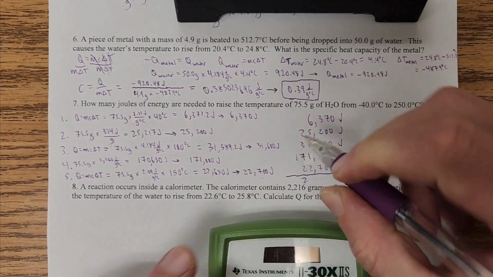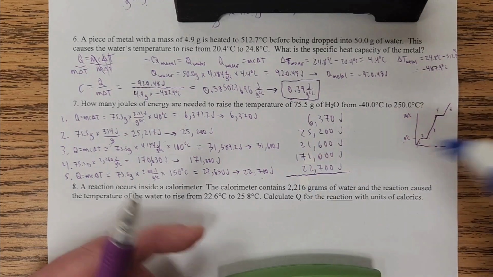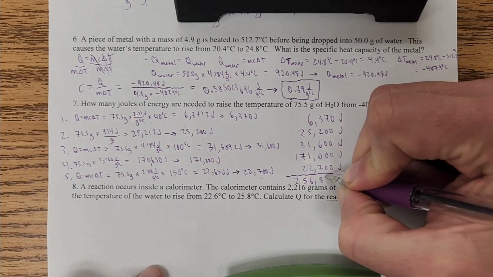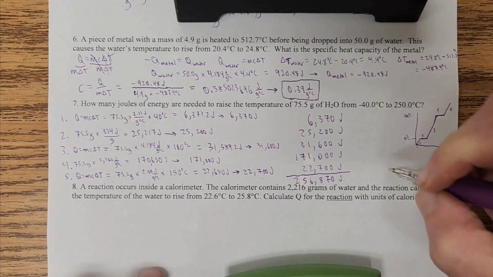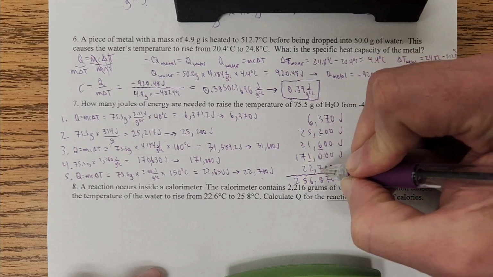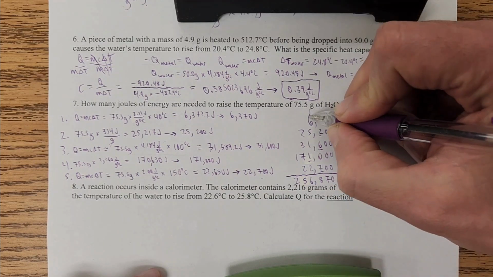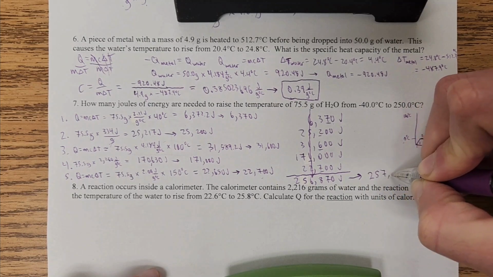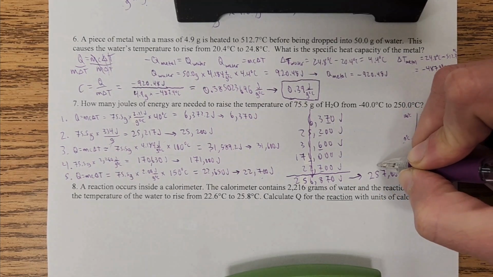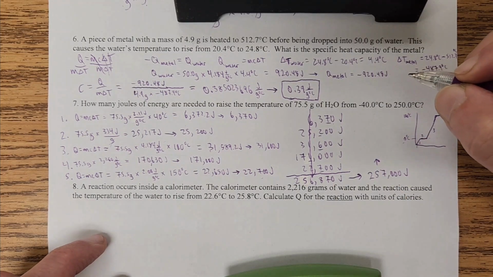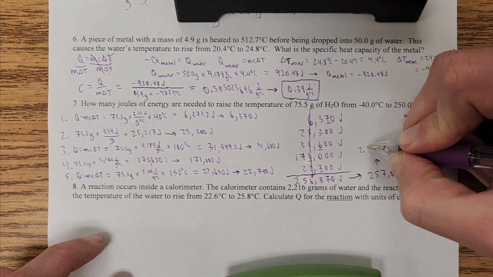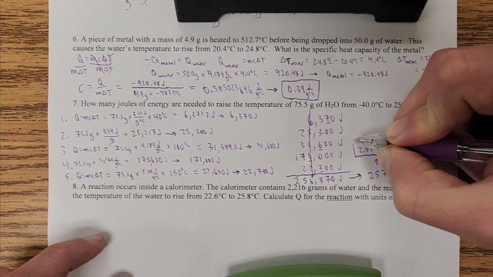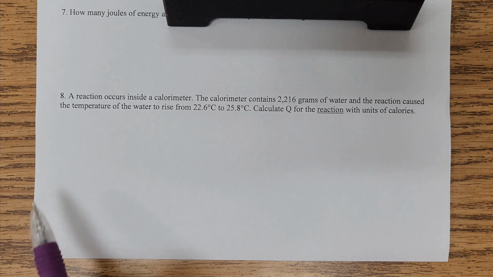256,870. I need to line the numbers up properly. 256,870 joules. So underline the last sig fig in each number. This is the one furthest left, so we got to round at this location. This is pointing at the 6. So that's going to round to 257,000 joules. And let's put that in scientific notation the way it should be. So 257,000 joules becomes 2.57 times 10 to the 5th joules. That's the final answer. Let's talk about how we're going to do this one now.